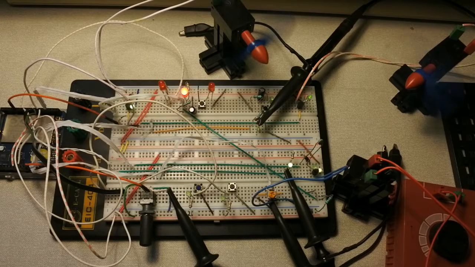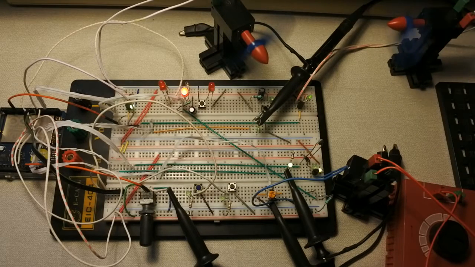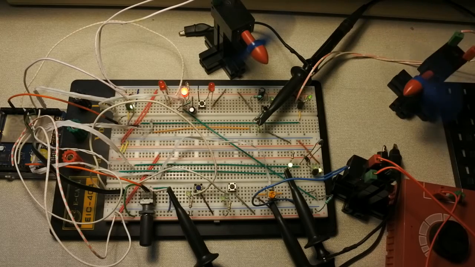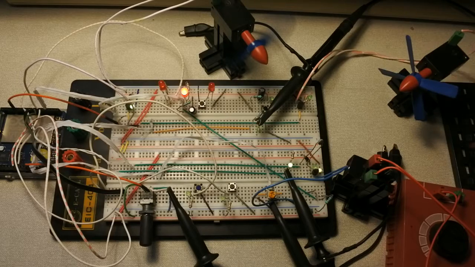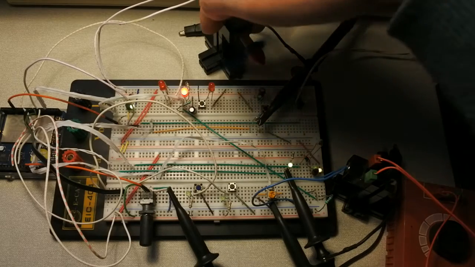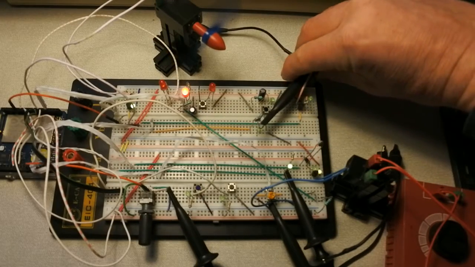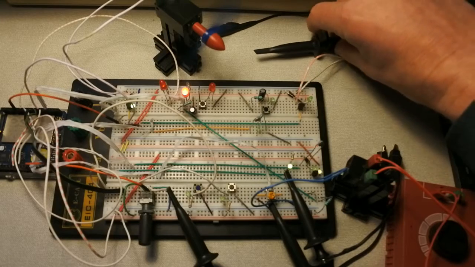So the question is how to modify the circuit, and let's first move this fan out of the way somehow, also disconnecting it. No harm should be done. Disconnecting this for now.